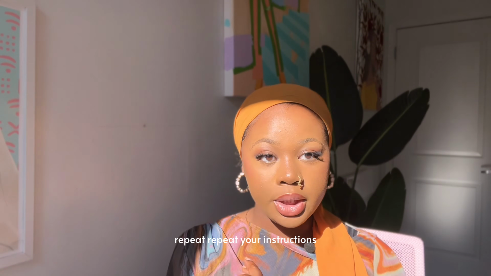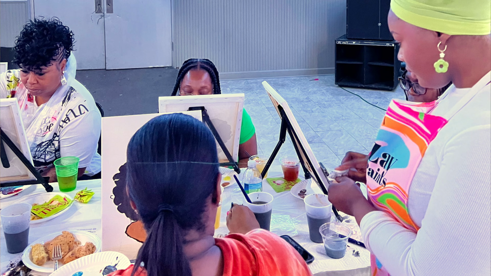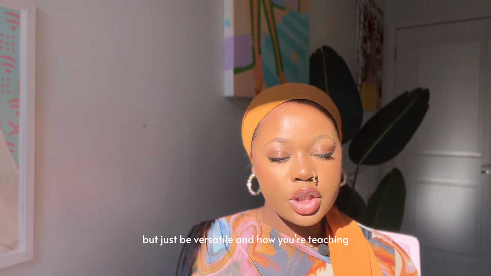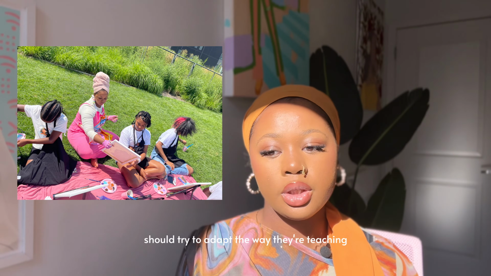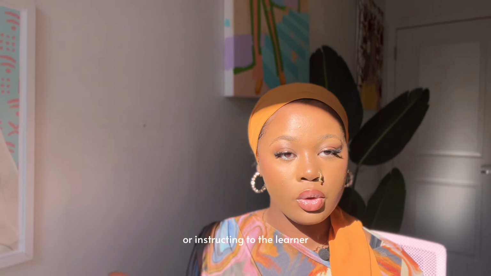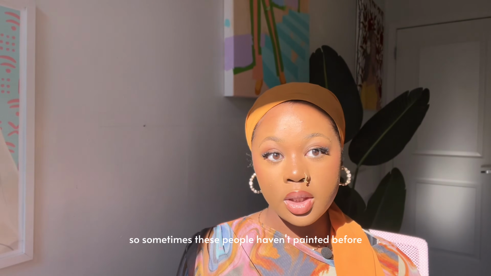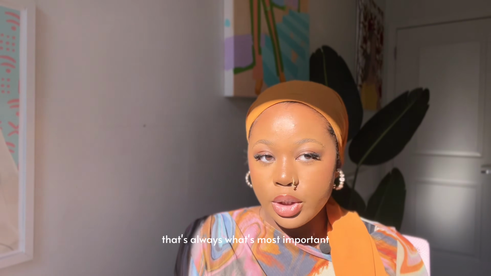Repeat your instructions. Try to give people up close visuals of what you're doing. Sometimes you won't always have to do this. People will get it, but just be versatile in how you're teaching. A good teacher should try to adapt the way they're teaching or instructing to the learner. So sometimes these people haven't painted before. Just give them a little grace. Make sure that they're having fun. That's always what's most important.